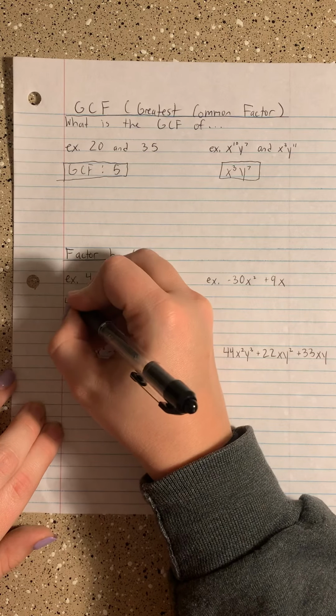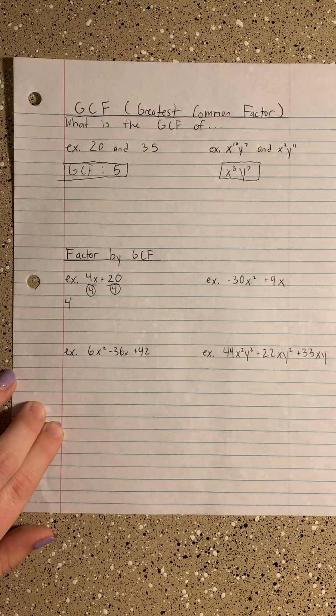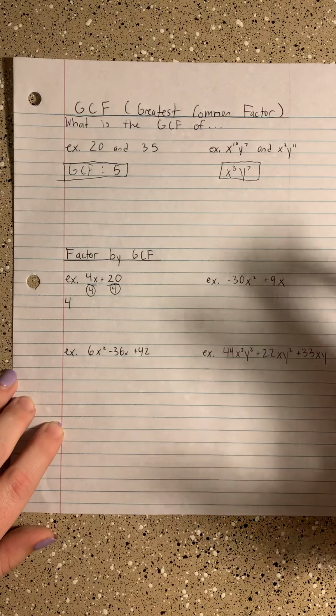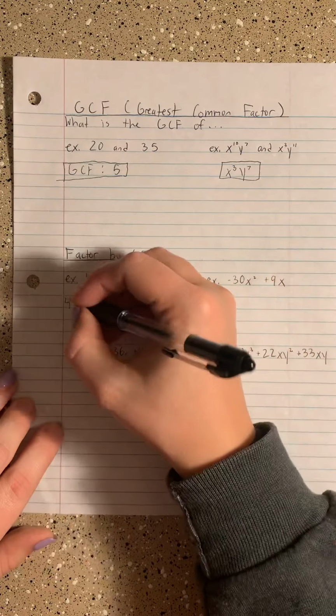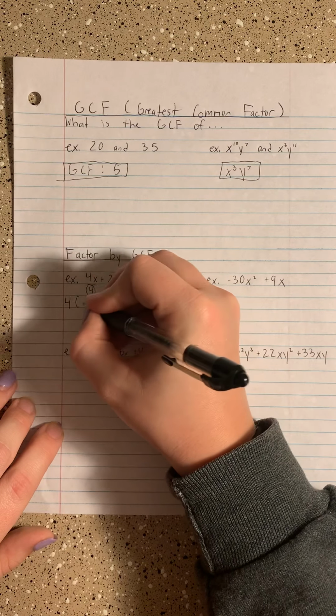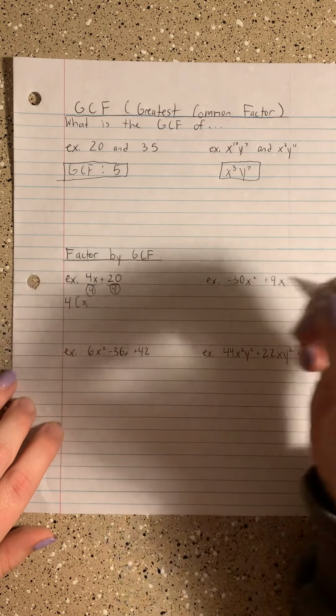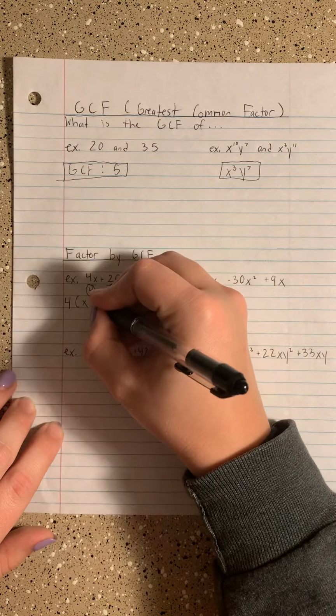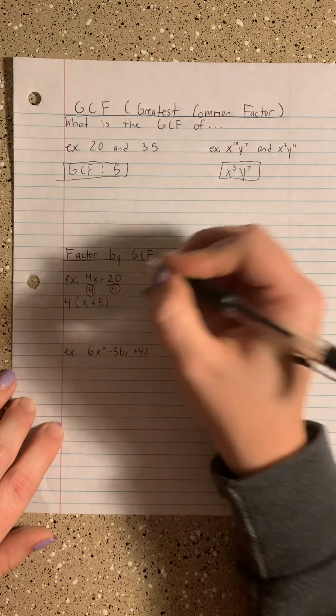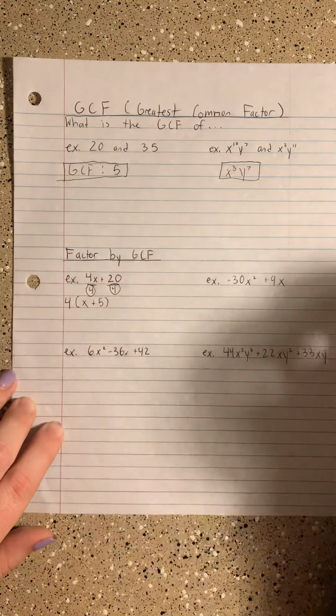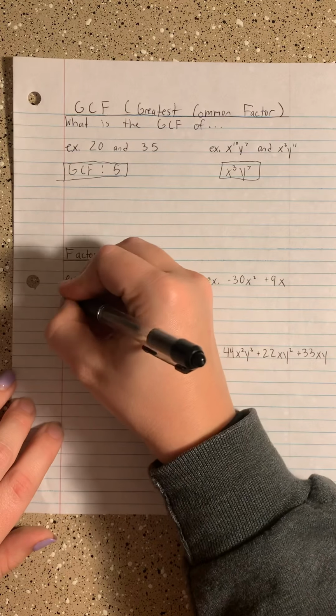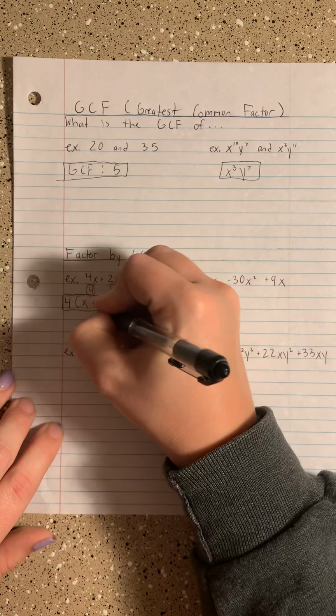And you want to bring that 4 out. So you're going to write that 4 to the side. And then when you divide both of those by 4, you want to write down what you get in parentheses. So 4x divided by 4 is just a 1x. And then 20 divided by 4 is 5. So when you factor using GCF 4x plus 20, you end up with 4 times x plus 5.